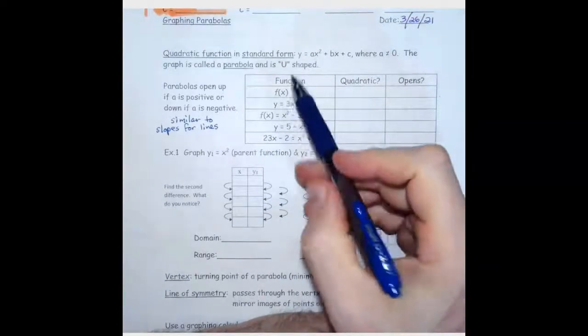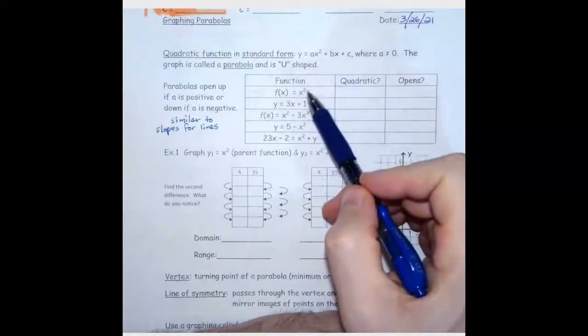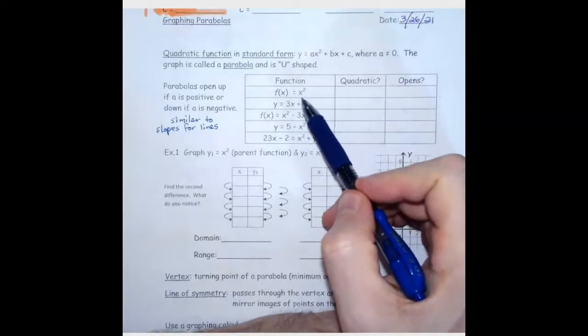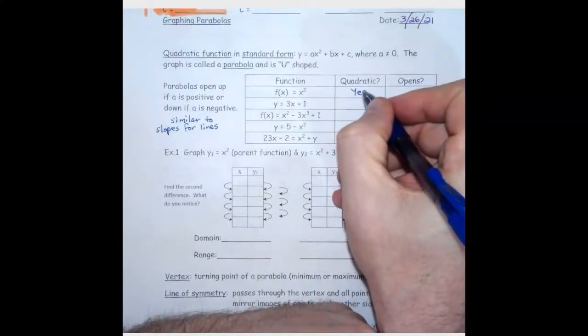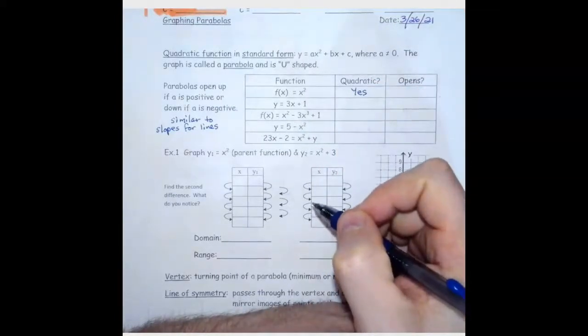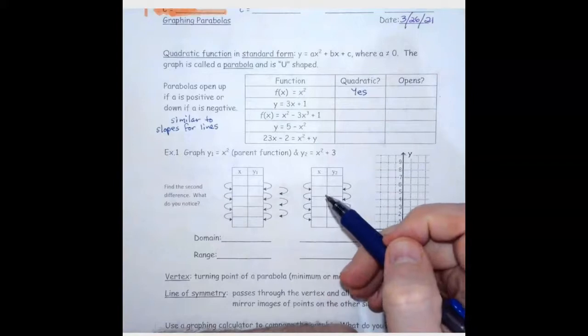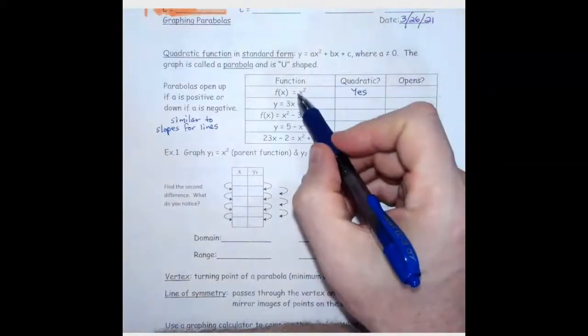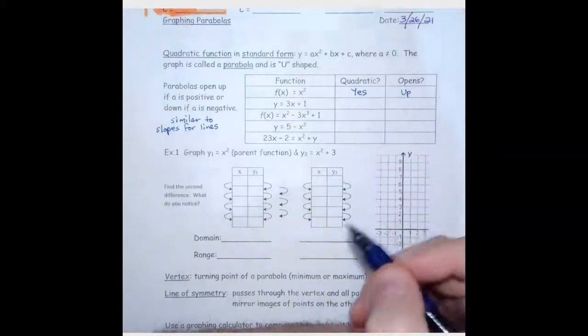So as we look at this first one, we're asking, could it fit into this form here? So there's an x squared, that's the highest power, and so yeah, that's quadratic. So yes. And then does that open up or down? So hopefully you can kind of answer these yourself. Pause and do that now. So that's positive, so this opens up.